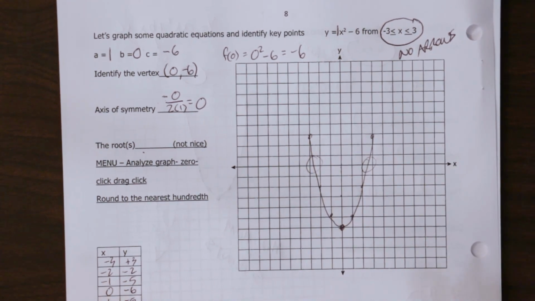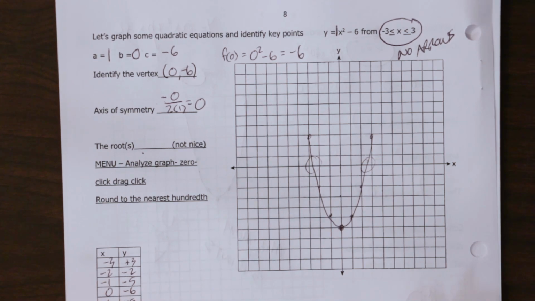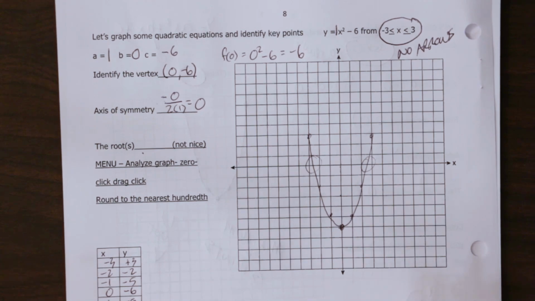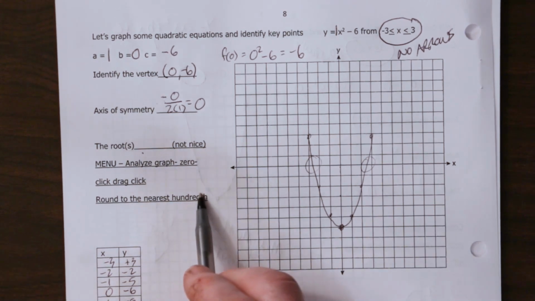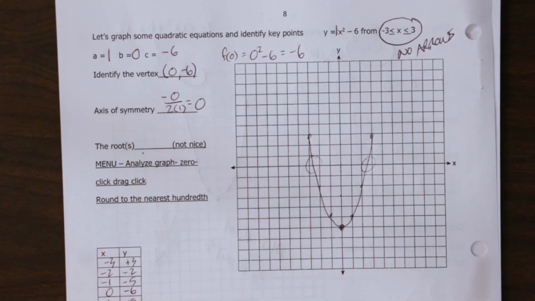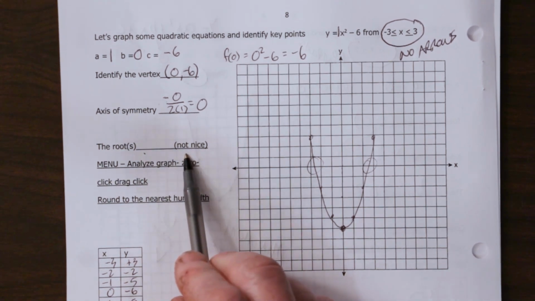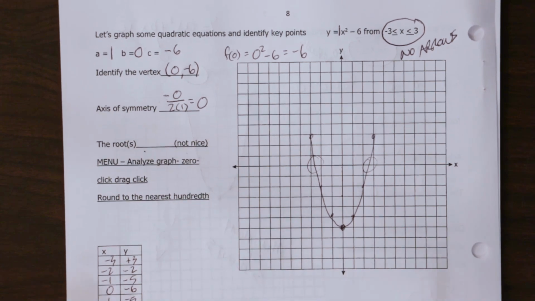And you might say, well, that looks like, oh, I don't know, 2.5, Mr. Douglas. Well, you'd be close. But close really doesn't count around here, does it? We want to have a good number there. And it tells us to round it to the nearest hundredth. That's kind of a hint. Hey, this isn't a nice number. In fact, it even says, not nice. All right, so how are we going to figure that out?